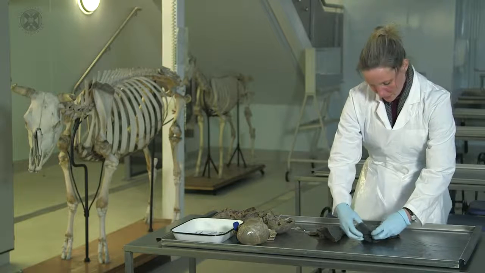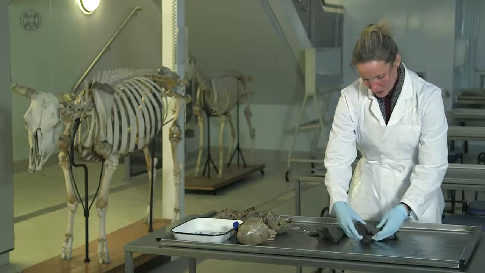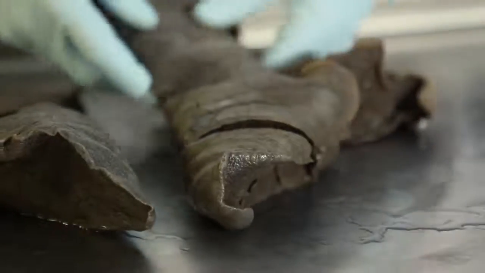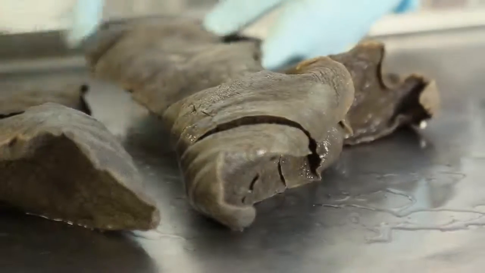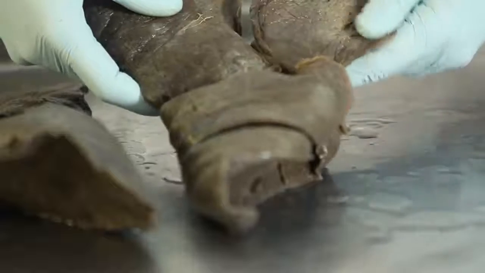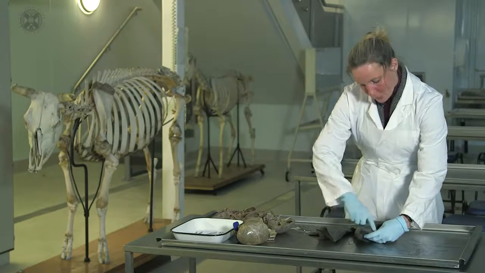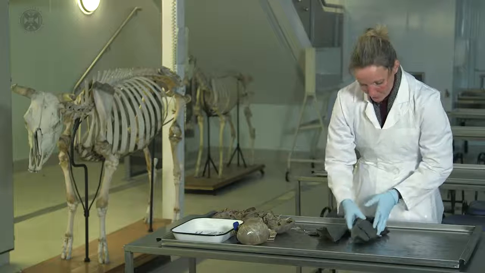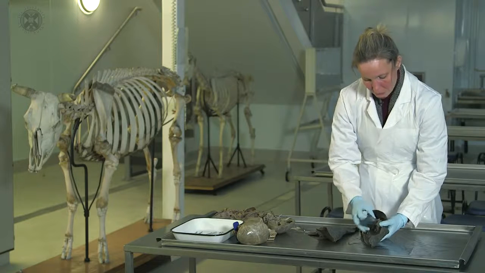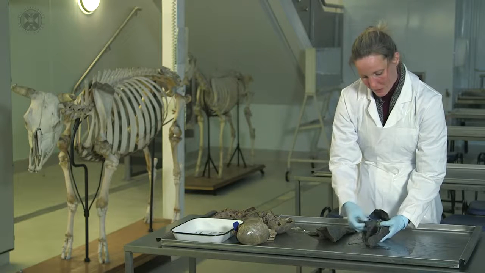So on the right side, we actually have 4 lobes. So this would be your cranial lobe. So this would tuck in front of the heart. Here would be your middle lobe. And here would be your caudal lobe. If I flick it over, you'll see the 4th lobe on the right side, that's the accessory lobe.